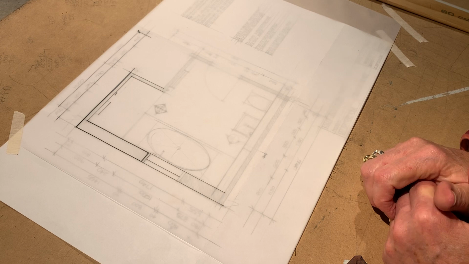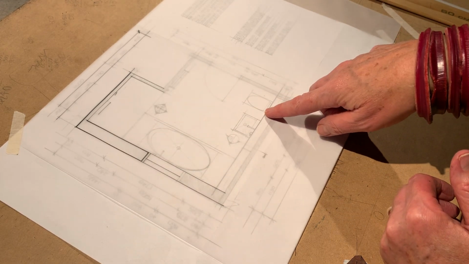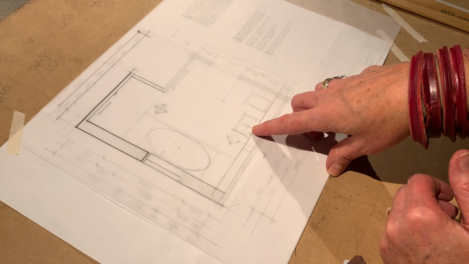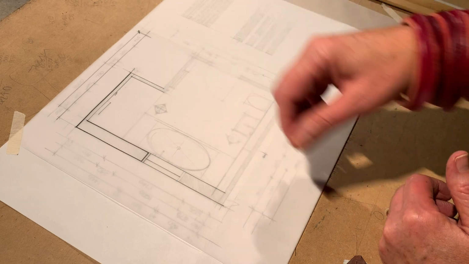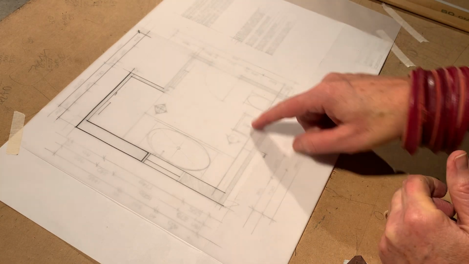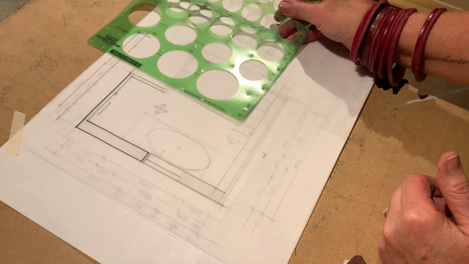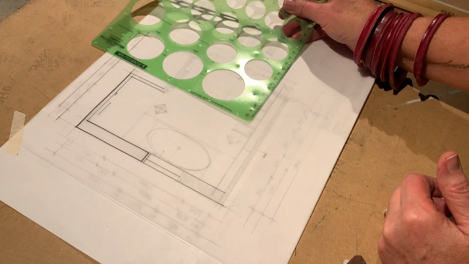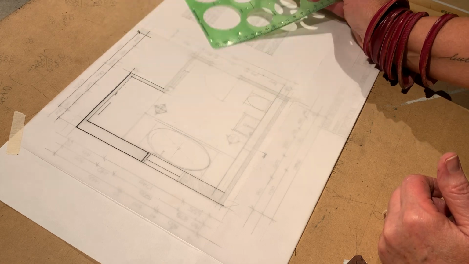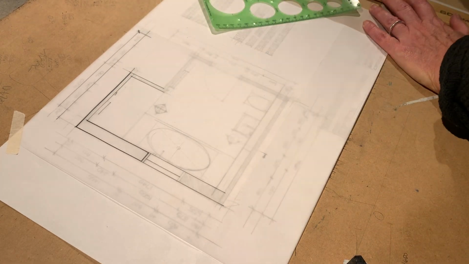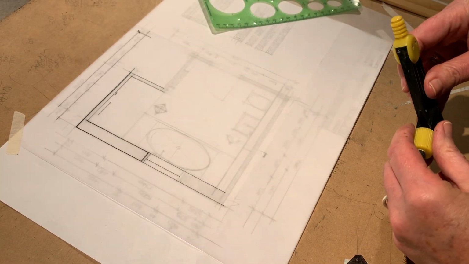Make sure that you use circle or elliptical templates wherever you have something like that, or a compass if the arc's bigger than the circle that you've got, which is what I've got here. So I've just used my little compass, just a cheapy one like that, to get that nice arc.